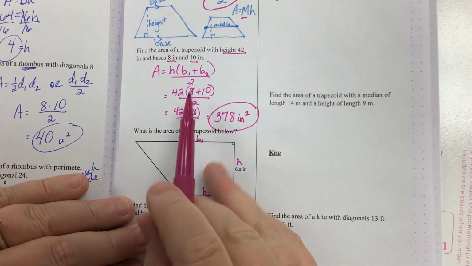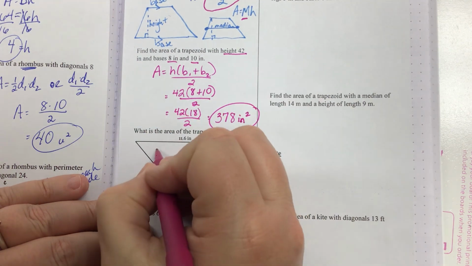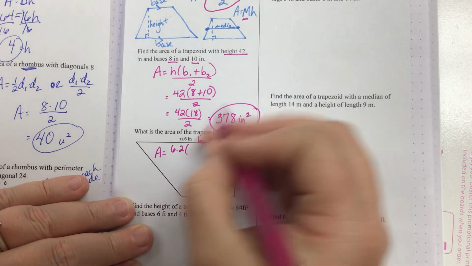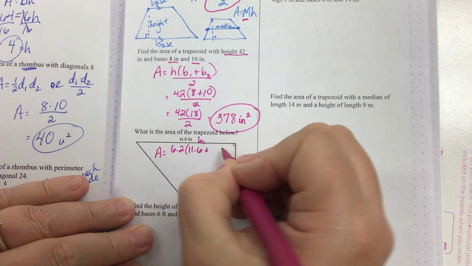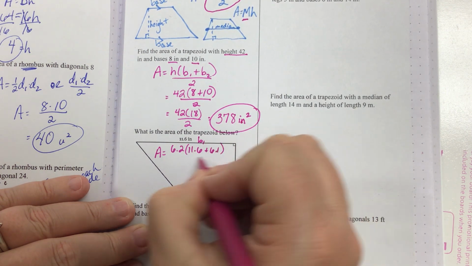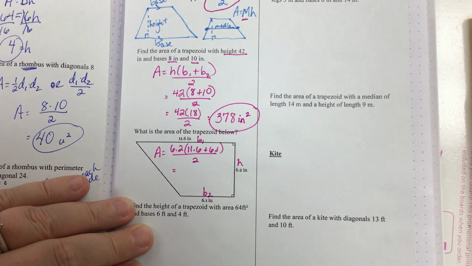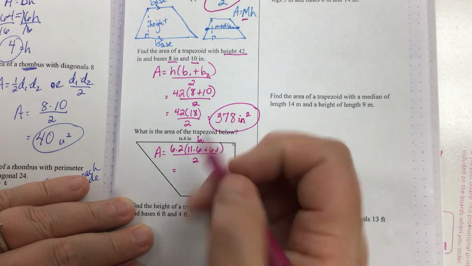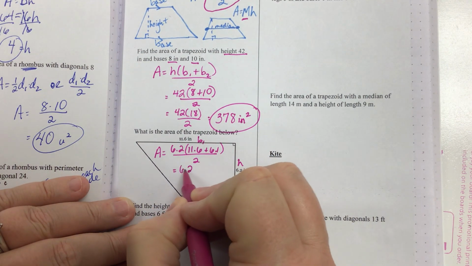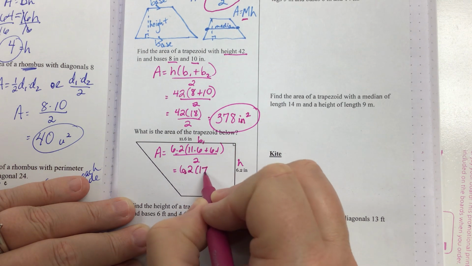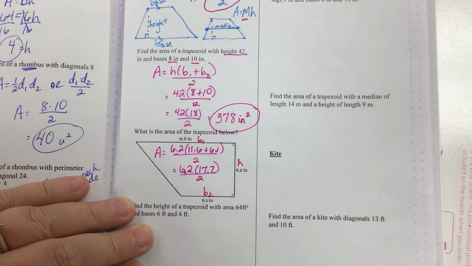So if I plug it into this area formula, area equals, my height is 6.2. My bases are 11.6 and 6.1. If I do that calculation, the first thing I'm going to do is parentheses because of order of operations. So I have 6.2 from here. I'm going to multiply that by 17.7 and then divide by 2.